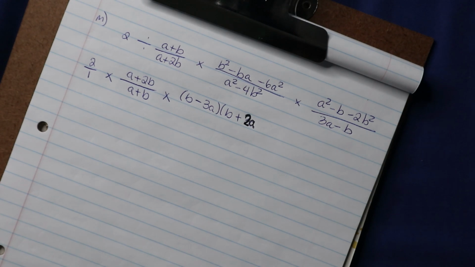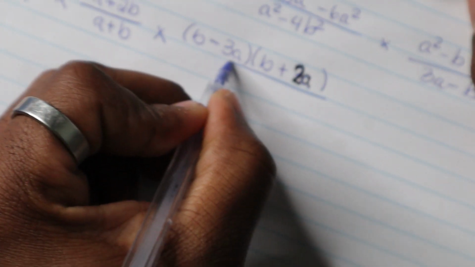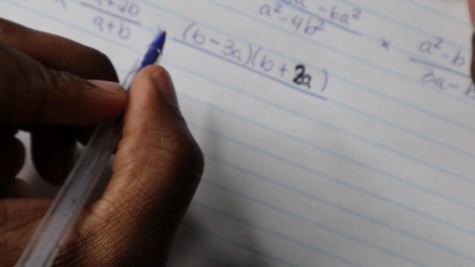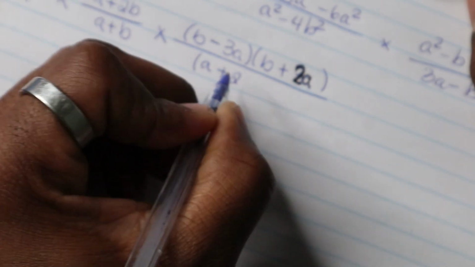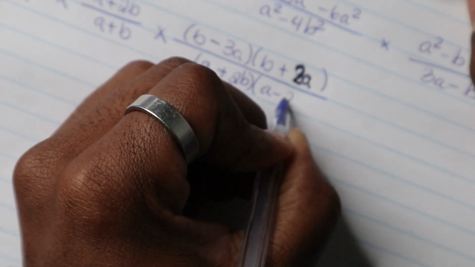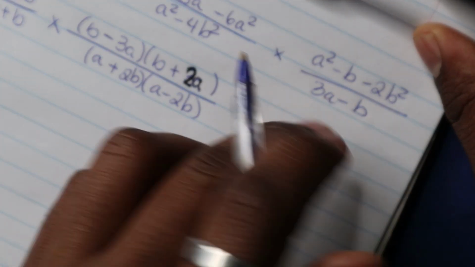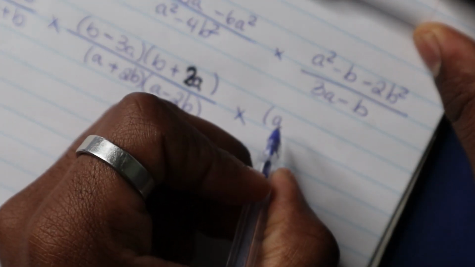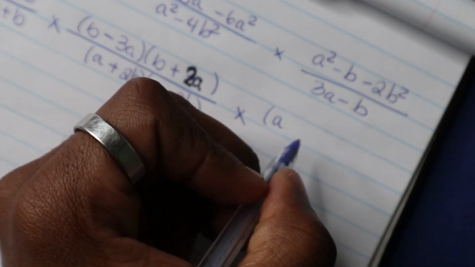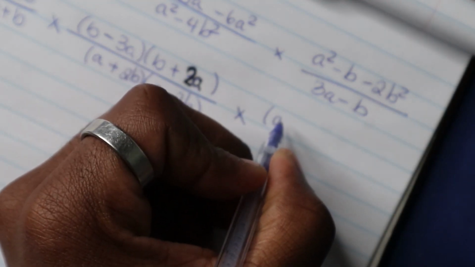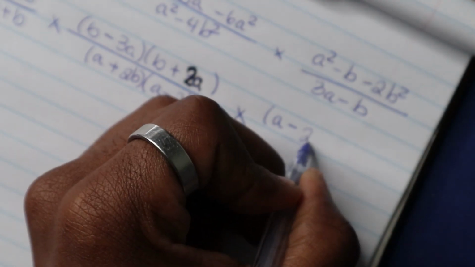Hope you guys can see it. Plus a 2a, all right? Over, this is a difference of squares, so we're going to have an a plus 2b, a minus 2b multiplied by a, we're going to say a minus 2b, right?